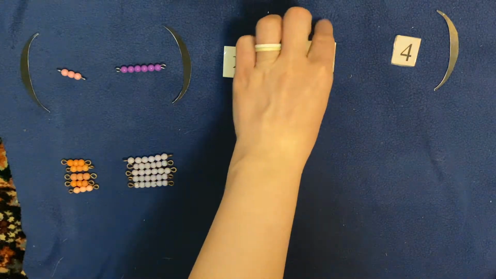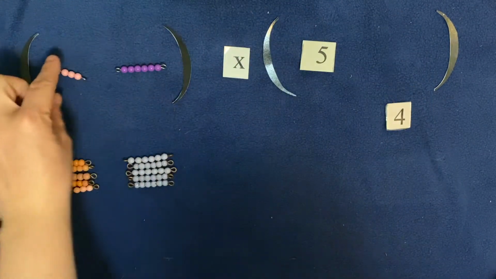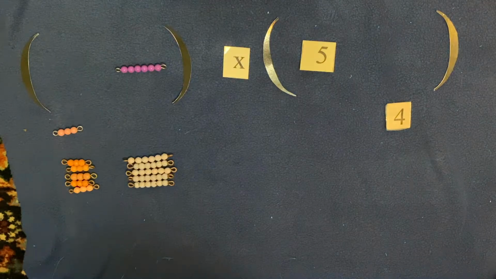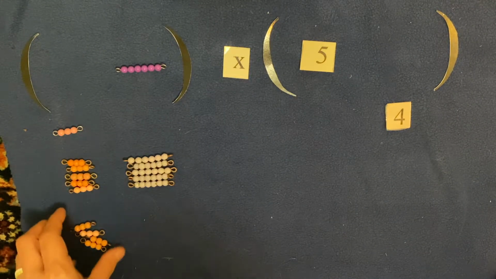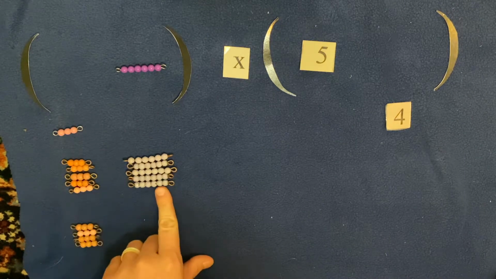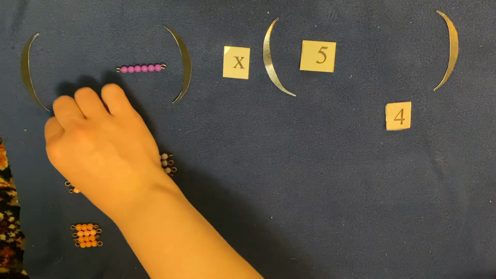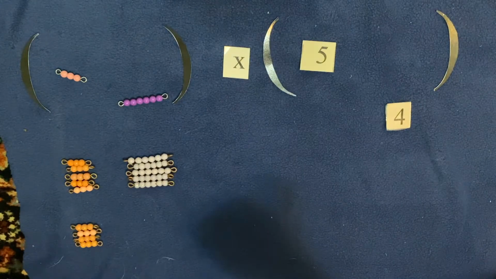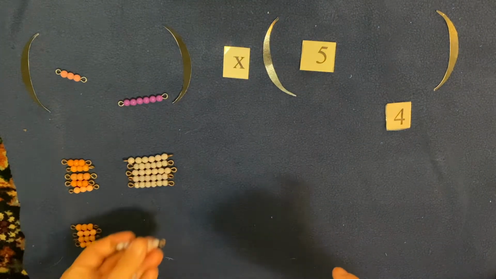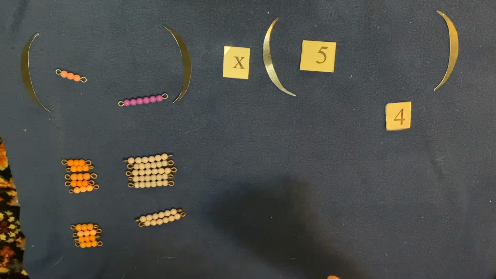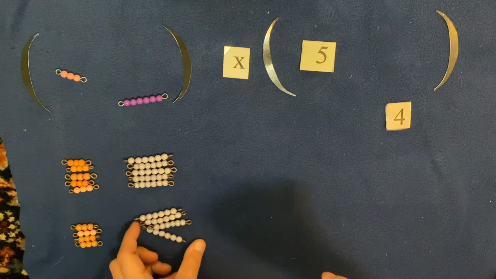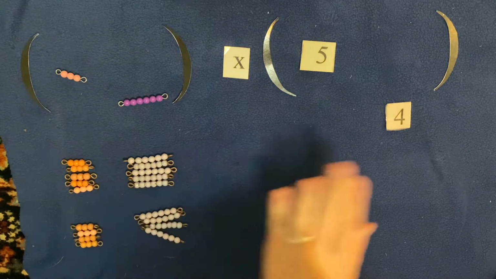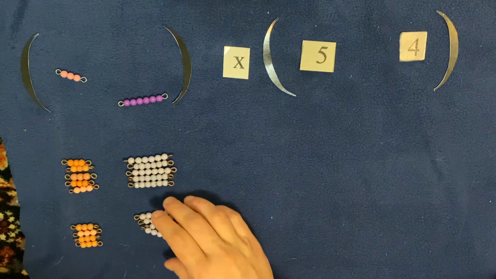Now we need to multiply these both by 4. So 3 times 4. 1, 2, 3, 4. And 6 times 4. 1, 2, 3, 4. Okay.